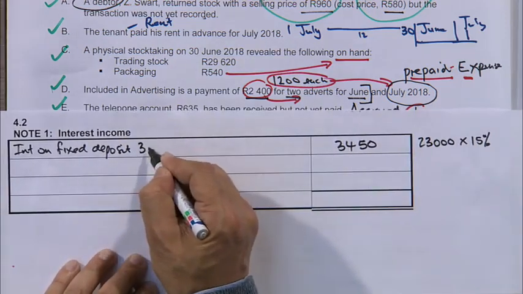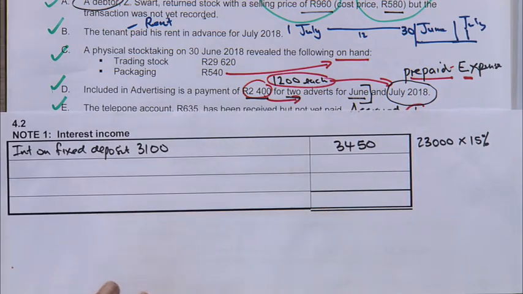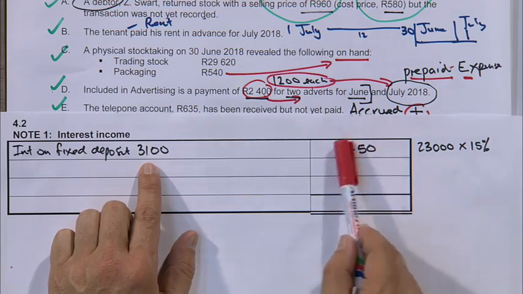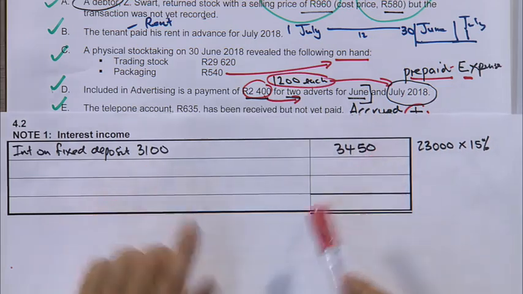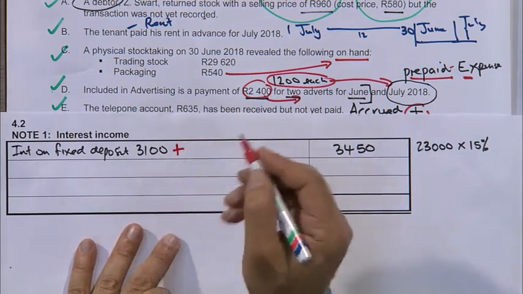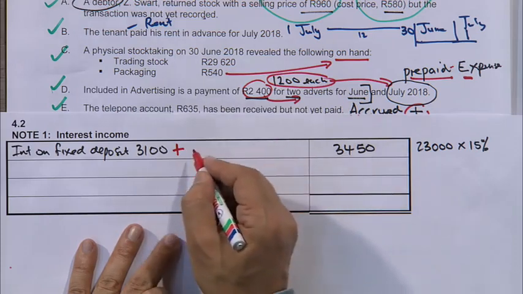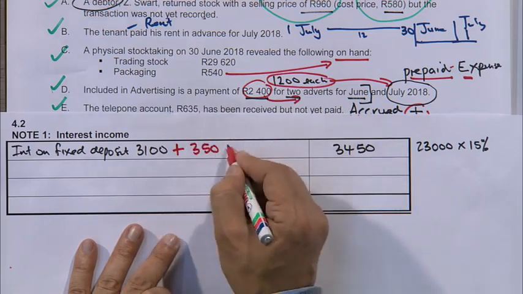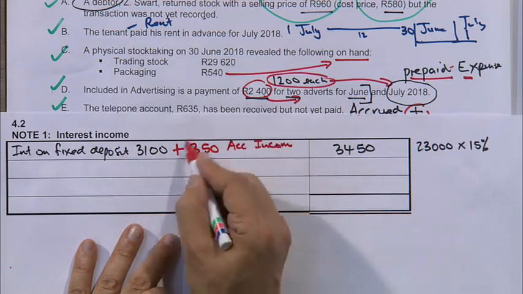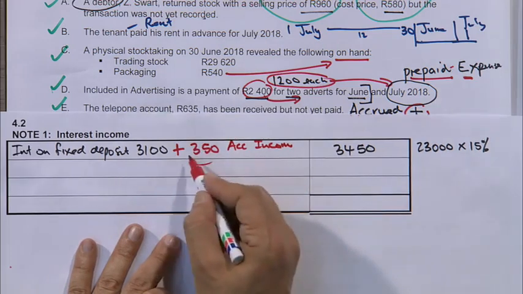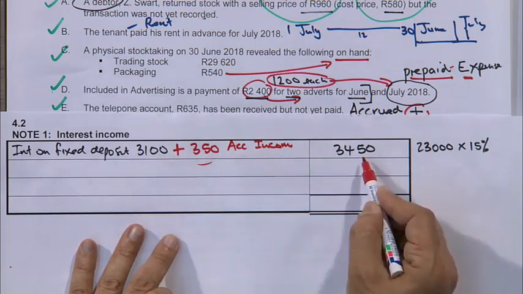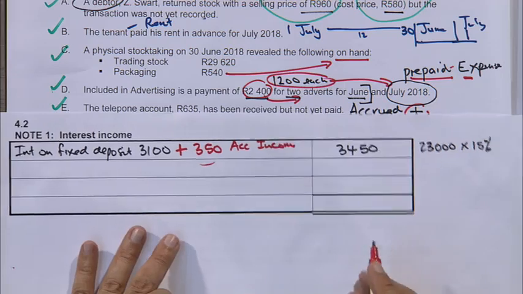But let's just start here quickly, 3,100. So now I can see I have received 3,100, but I was supposed to have received 3,450, which means the bank still owes me interest of 350. So this is accrued income. They did not ask us to calculate that. I'm just putting the calculation for completeness so that we know 3,100 plus 350 gives me 3,450. So that will be the interest.